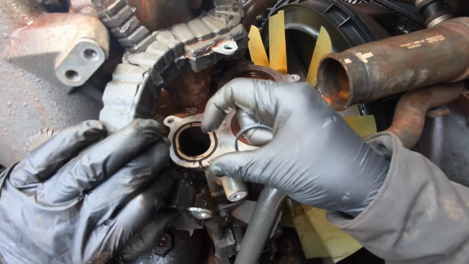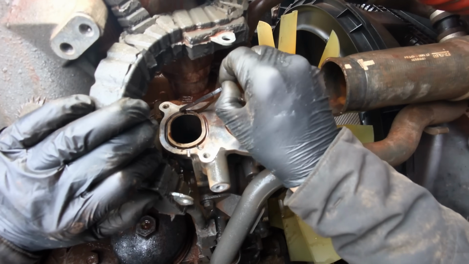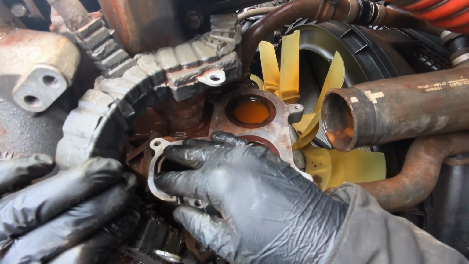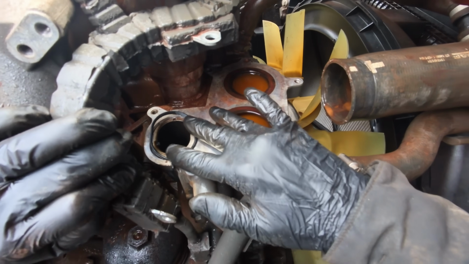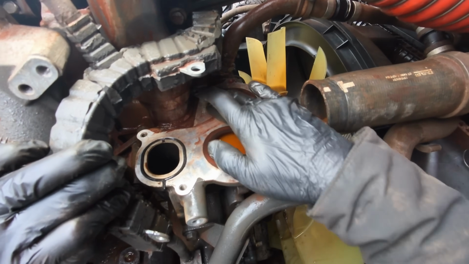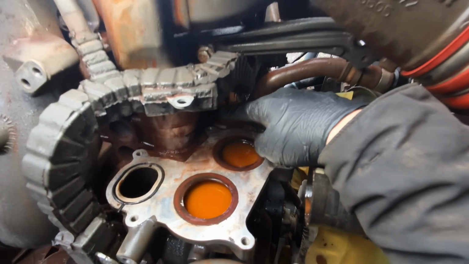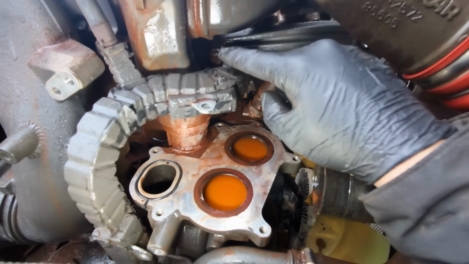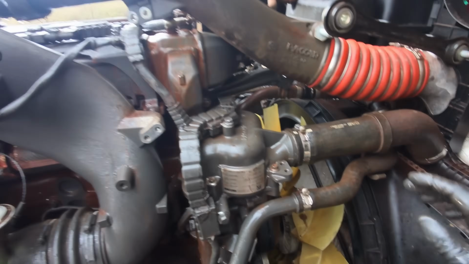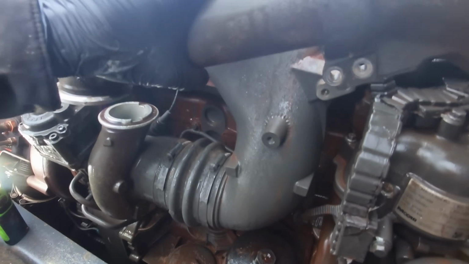So we'll get this seal out of here. Hopefully it'll pull out. There we go. And we'll get our new one in, which is nice and soft. We'll dry this face off and we'll get the thermostat housing bolted back up. This bolt here was a nightmare. Not fun at all. Thermostat housing's back on. Jubilee clip's done up. We'll get this induction back on here now.